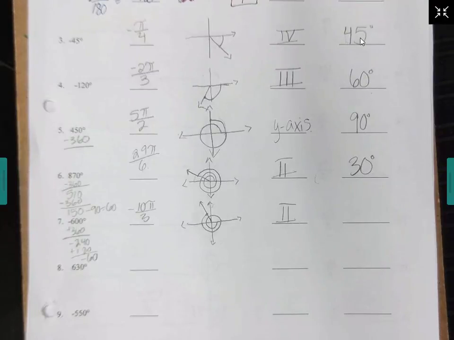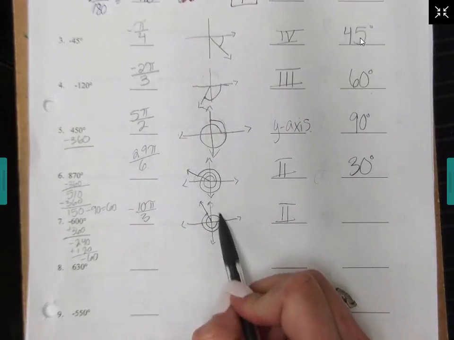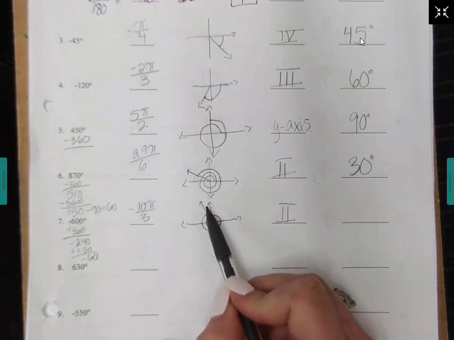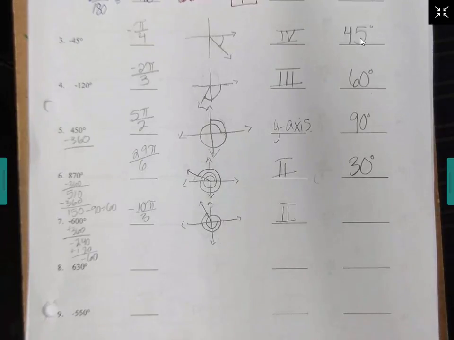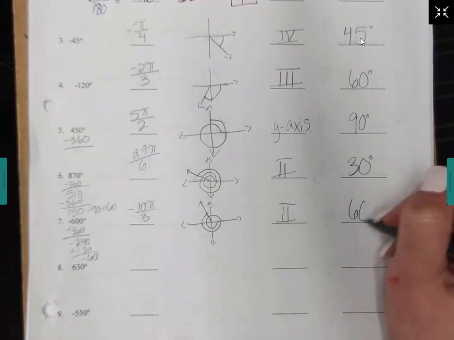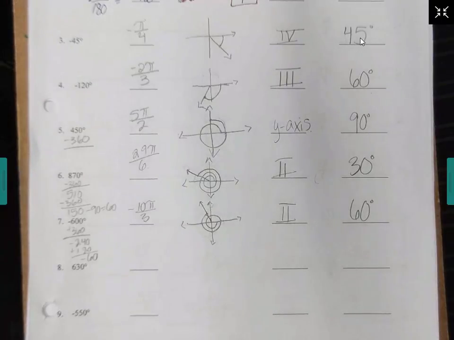If we take that and the x-axis, the angle it makes with the x-axis, that's the reference angle. And it's always going to be between 0 and 90. So I know some of you wanted to say 120 right here, but it can't be 120, which means it has to be 60.